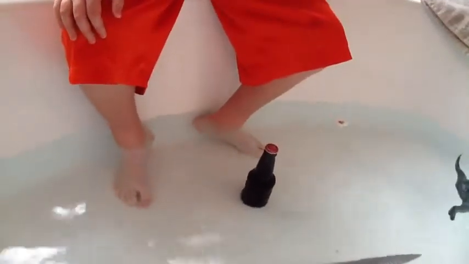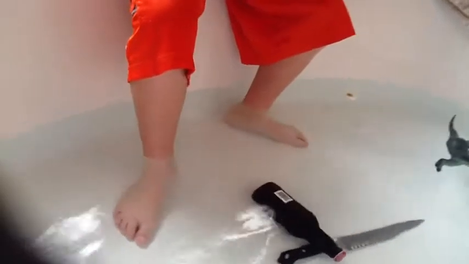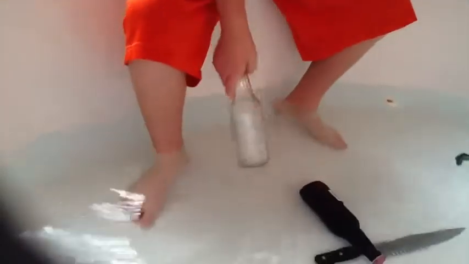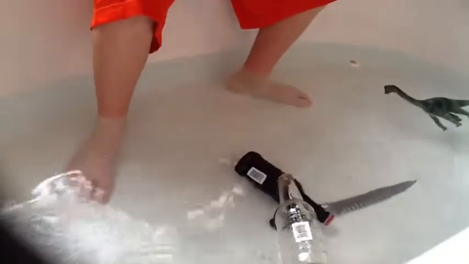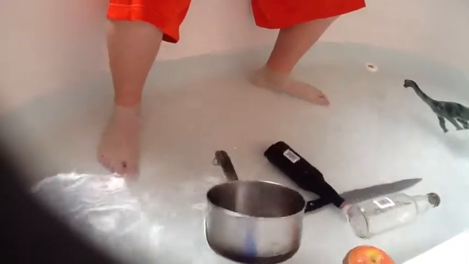And now we're going to try the full root beer bottle. And why don't you lay it on this side? And it sinks. And the empty bottle, it floats. Now we're going to try a pan. Why does it float?